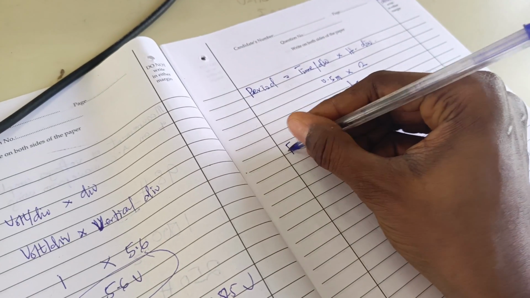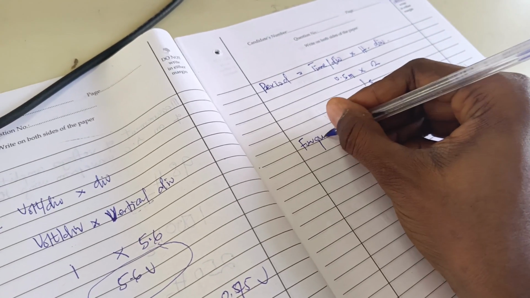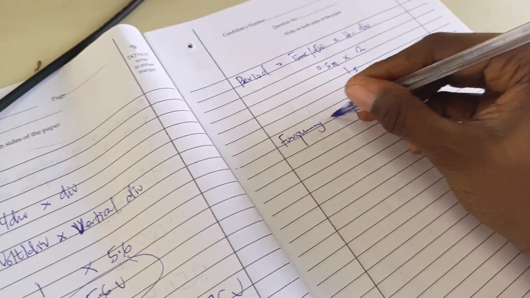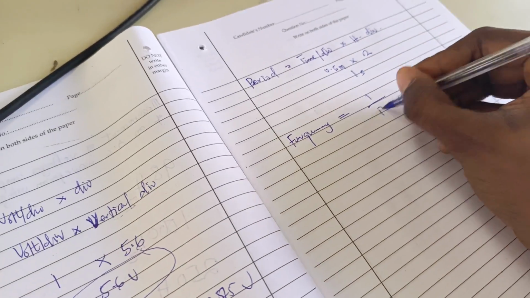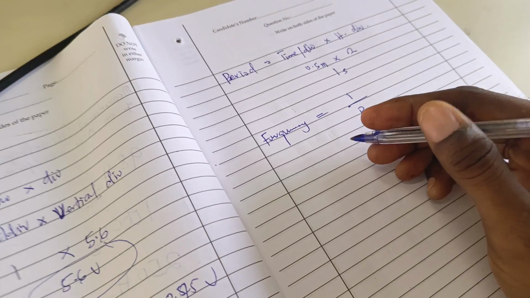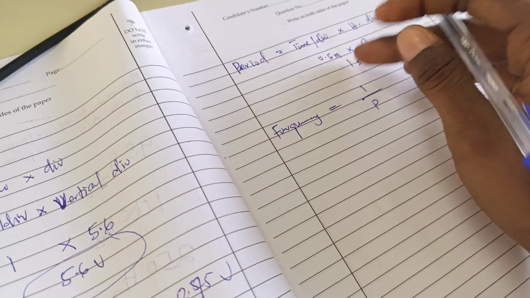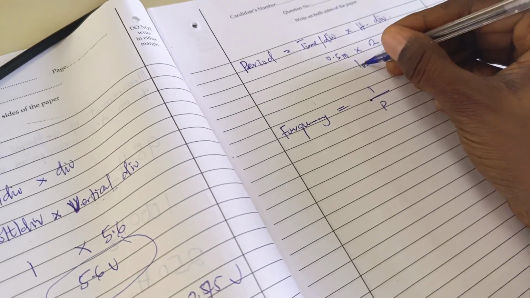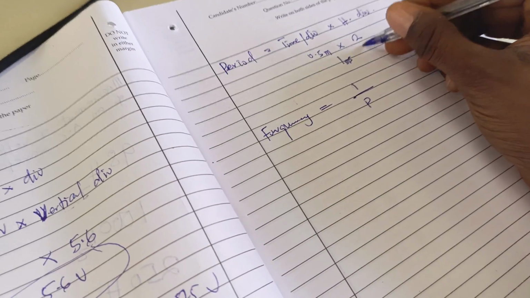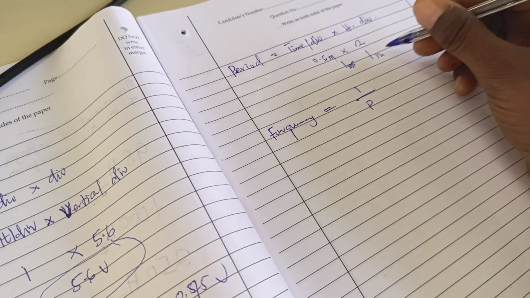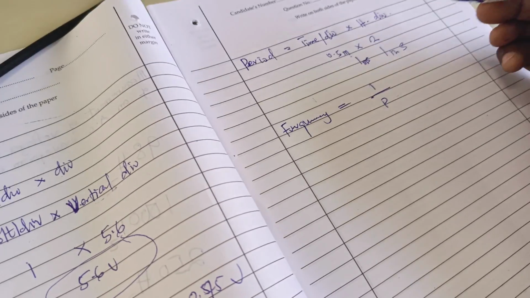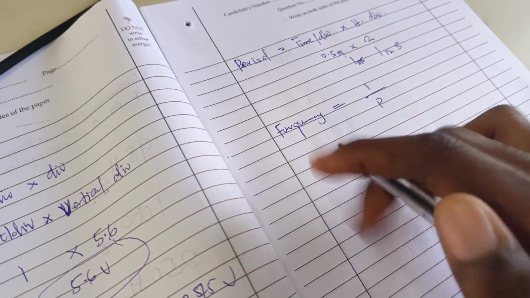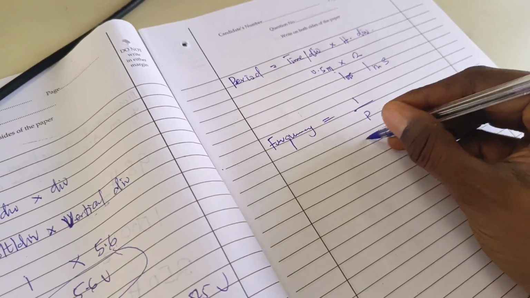We know that frequency equals 1 over period. So we divide it: 1 over 1 millisecond, because there is milli here.